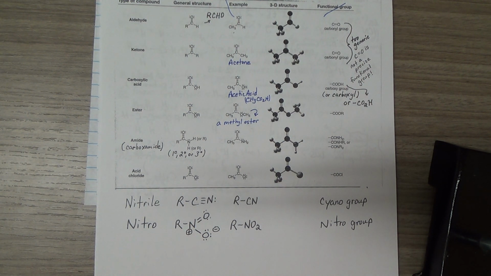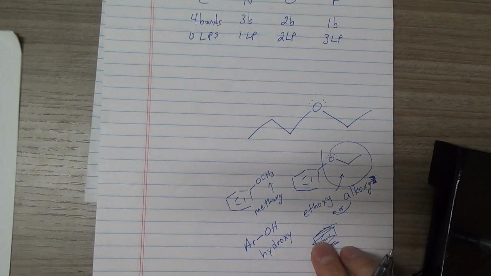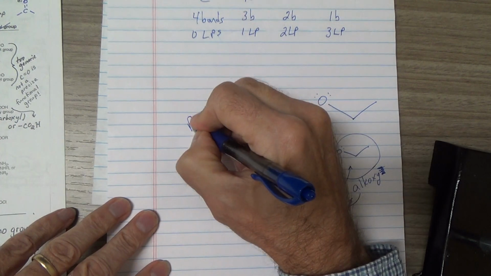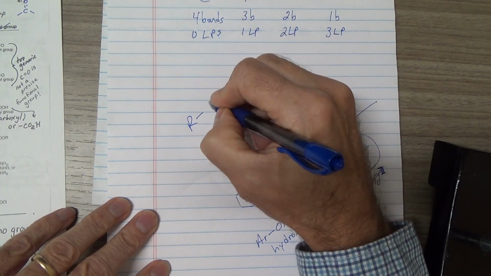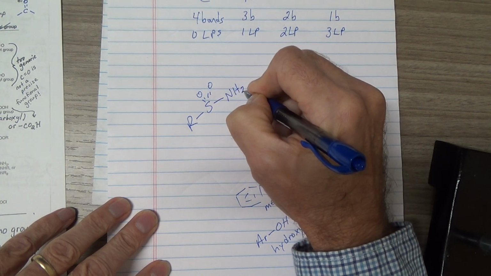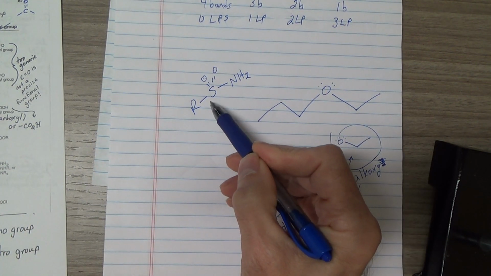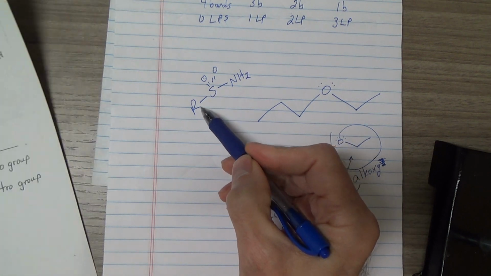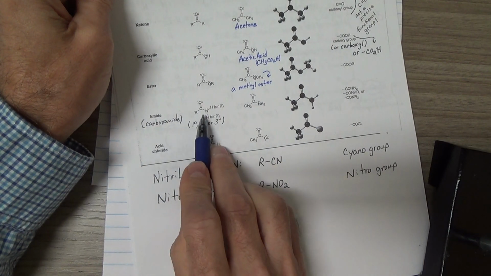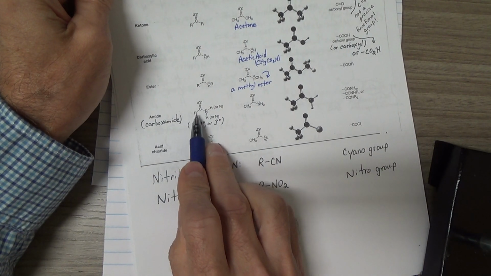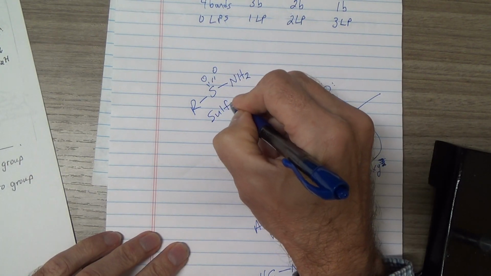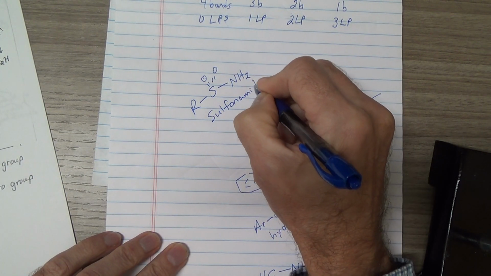Now, just to tell you why carboxamide is sometimes used, because instead of a carbonyl, you could have an SO2 group. So what I've done here is I've removed the carbonyl and put an SO2, okay? All right, RSO2NH2. This is called a sulfonamide.